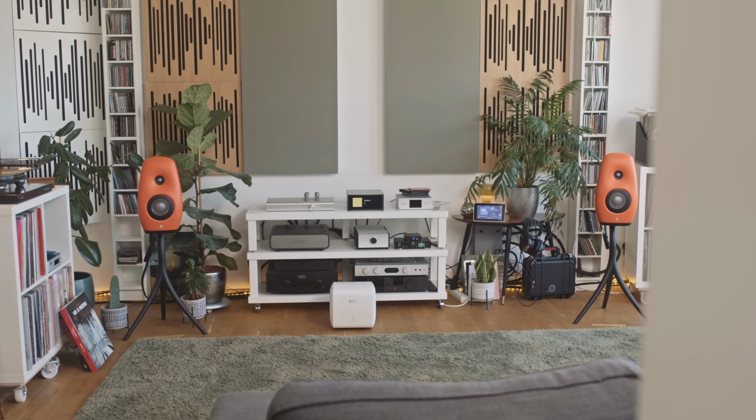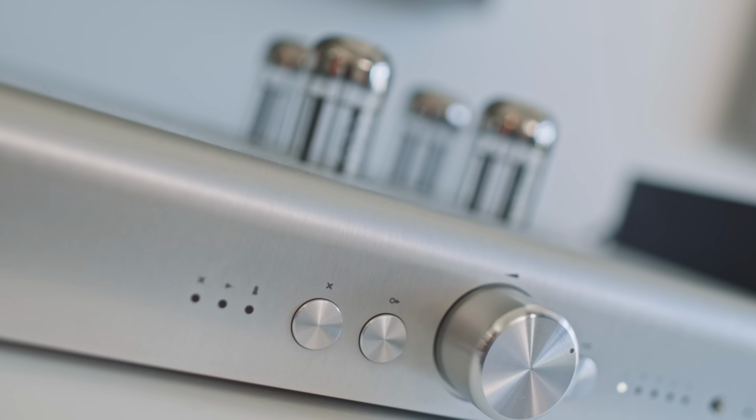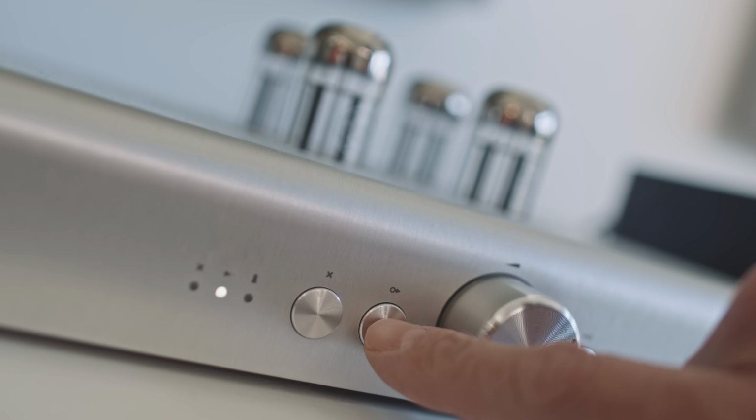The spicy finding for this video is as follows. When I took the sub out of the picture, so went direct from the Schiit preamp into the Peachtree and then engaged tube mode on the Schiit preamp, something unexpected took place.